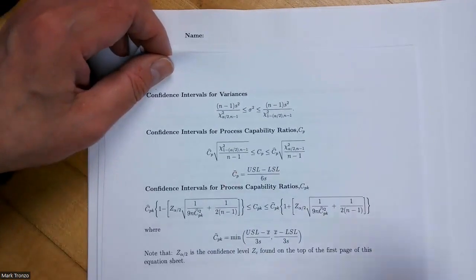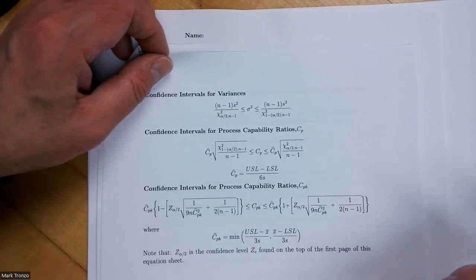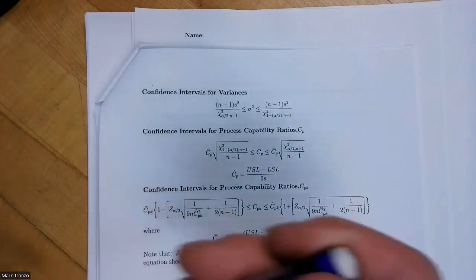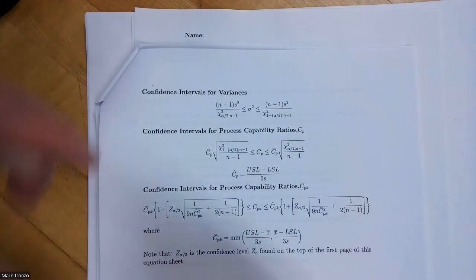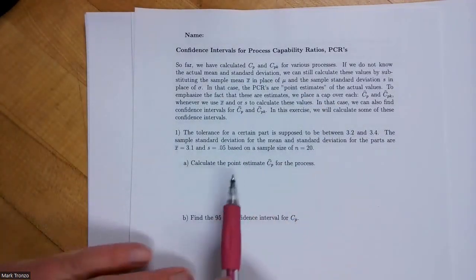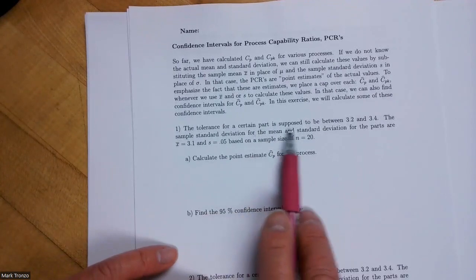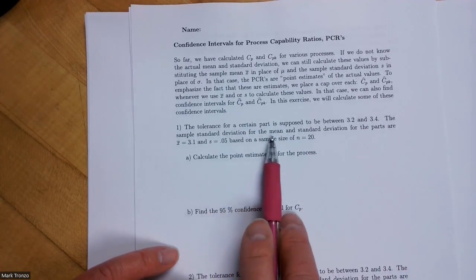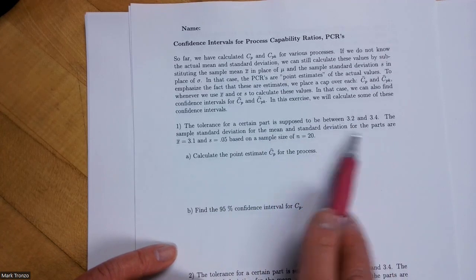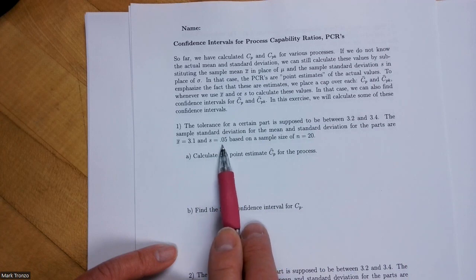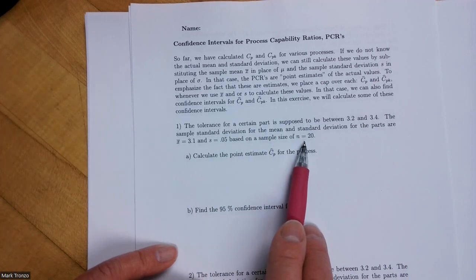So like the first one here, we're going to do the first problem. Say this here. Tolerance for certain parts between 3.2 and 3.4. Sample standard deviation for the mean is 3.1 and 0.05 based on a sample size of 20.